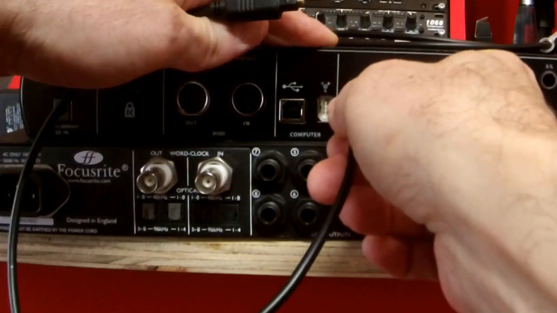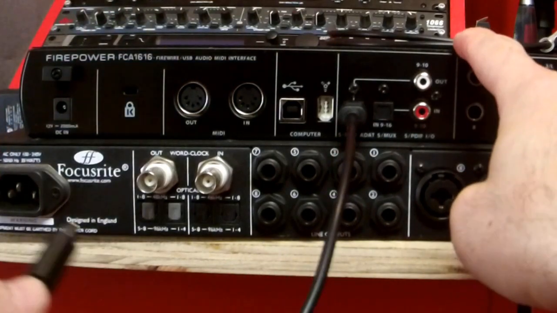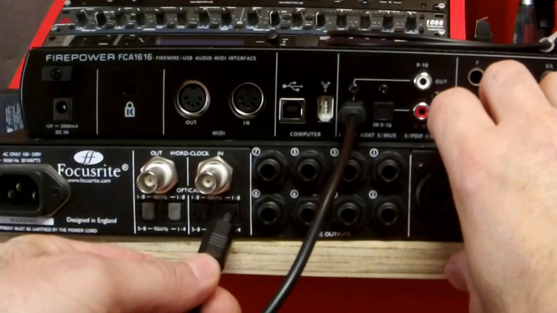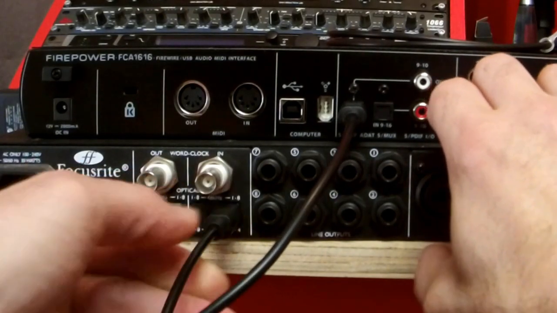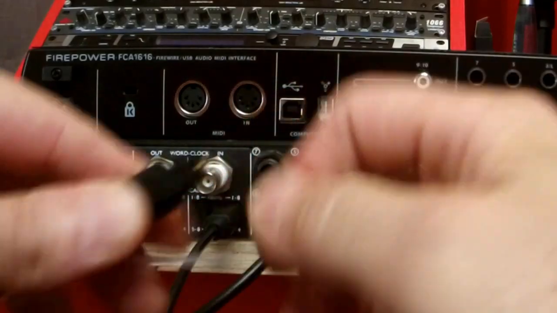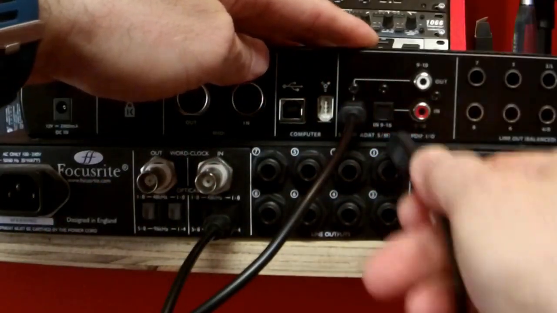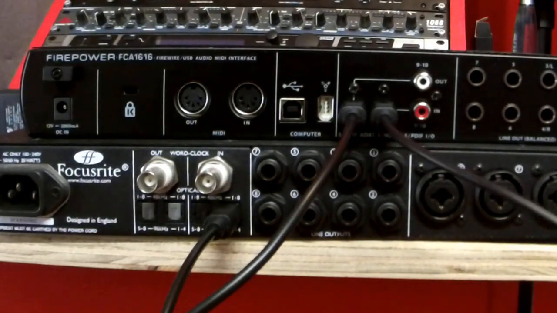They only go one way, and they click right in. So the output will need to go to the input of my ADAT unit. Again, click nicely there. And the second one, I'm going to connect the return input to the output.